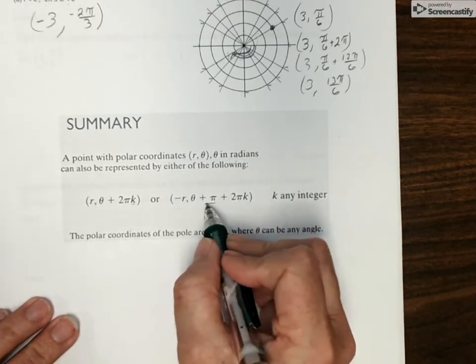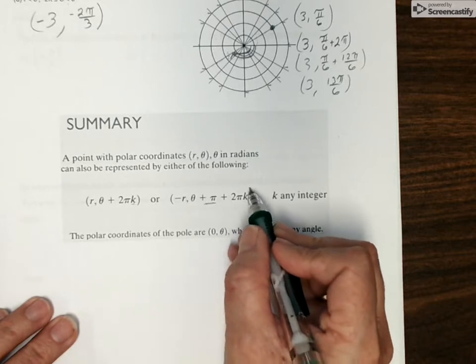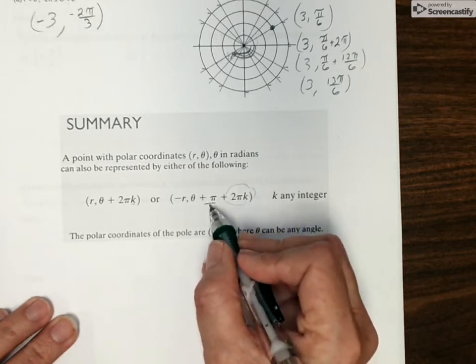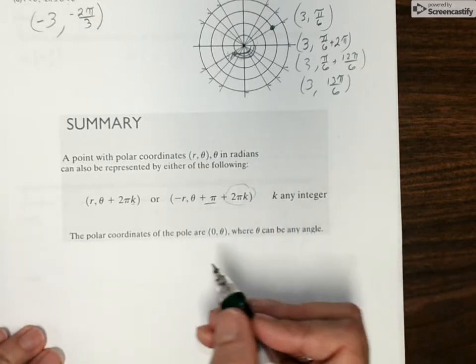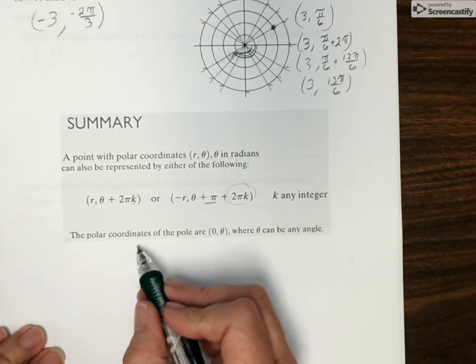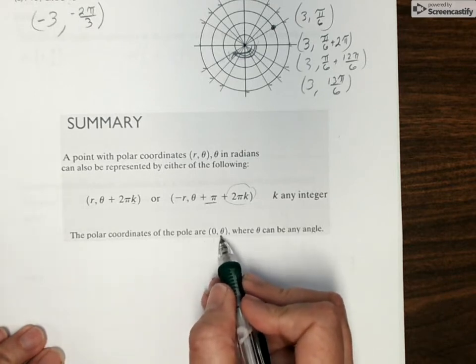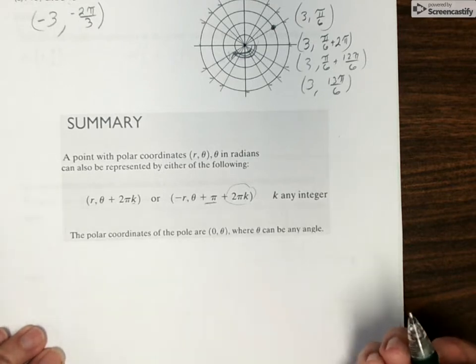So this pi puts it at the opposite side of the circle. This gives you coterminal angles to this. Okay, and of course, the polar coordinates of the pole are at 0, theta, where theta can be any angle.